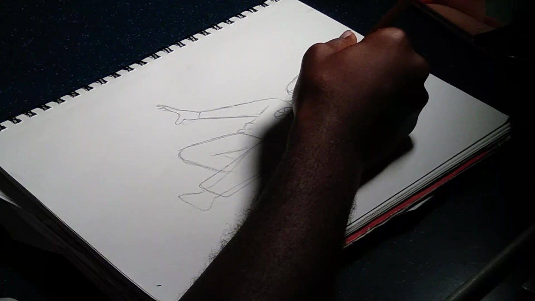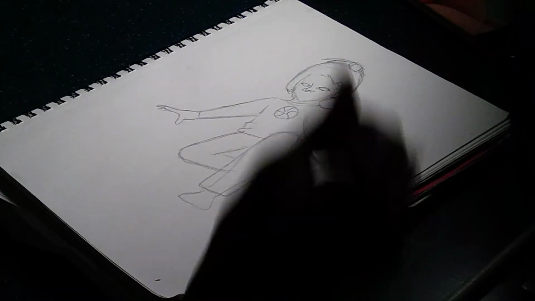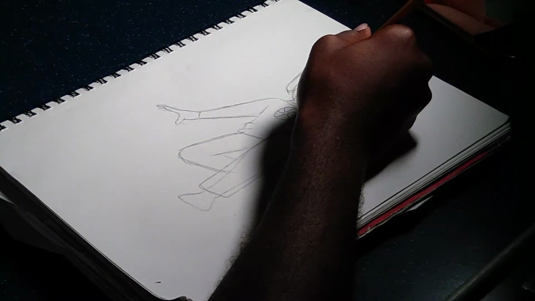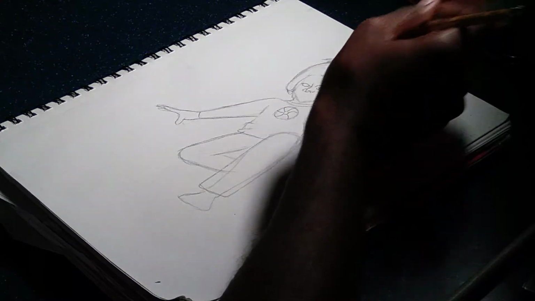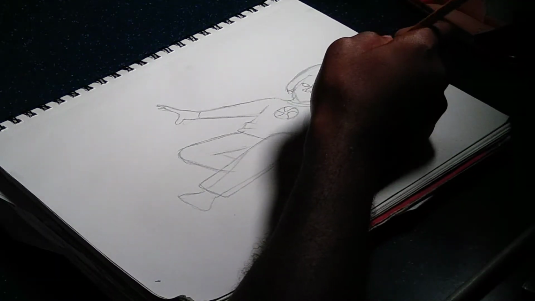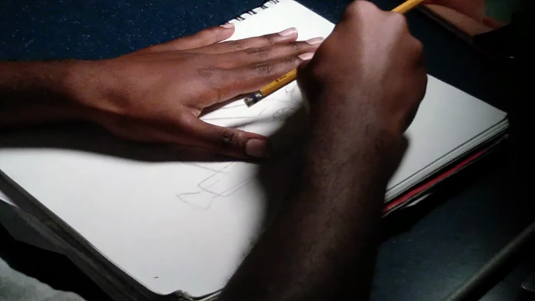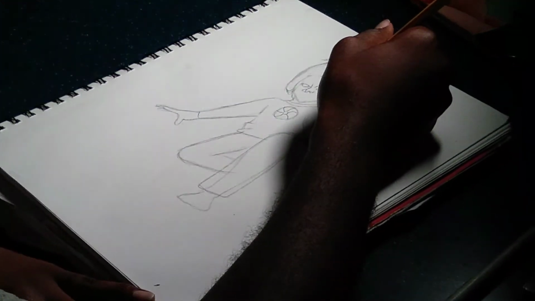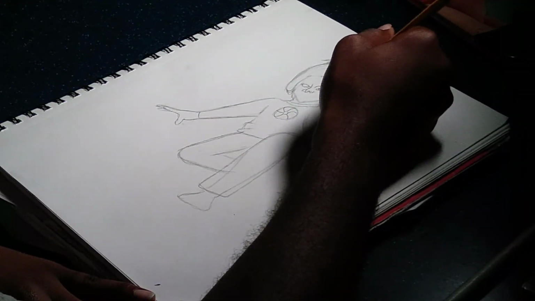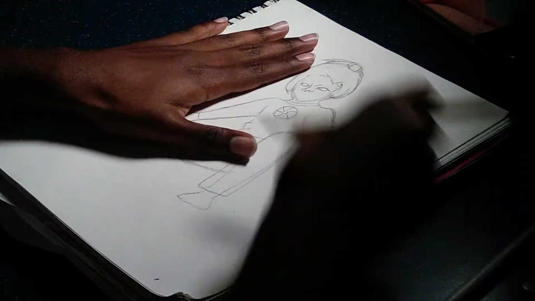Hence why I say you have to keep enjoying the character until, well, you get the character right. Like, don't give up on the design because it didn't really work out.